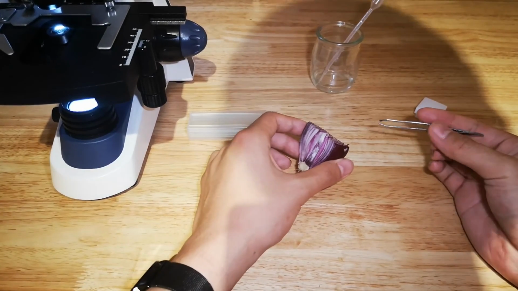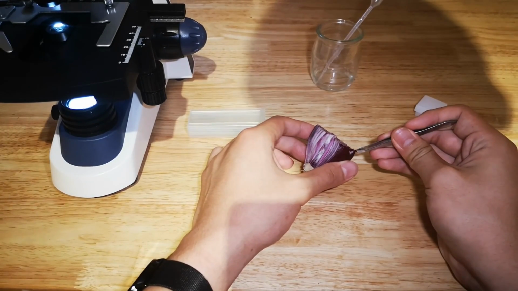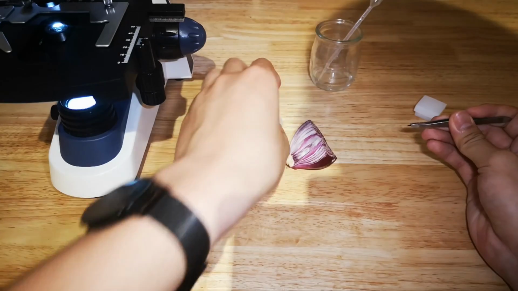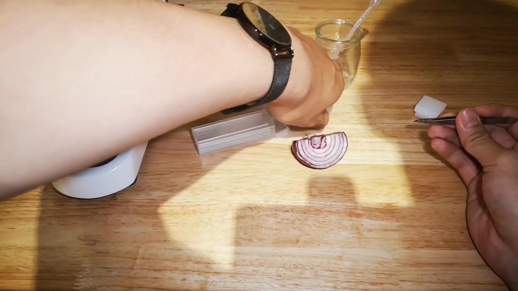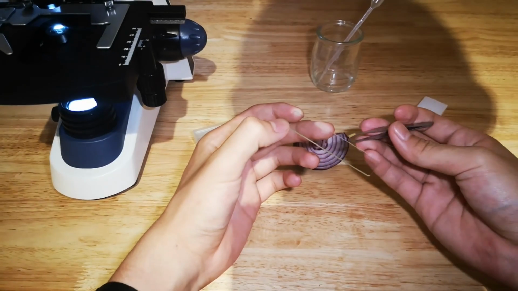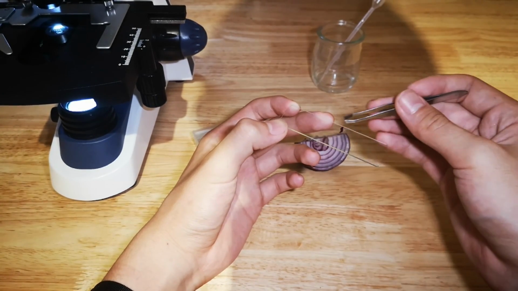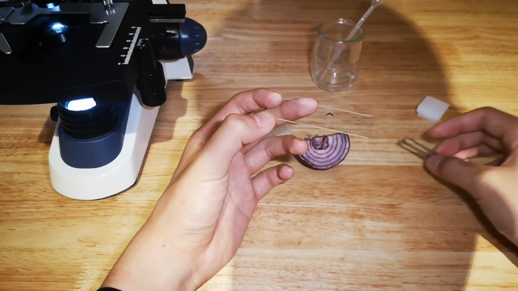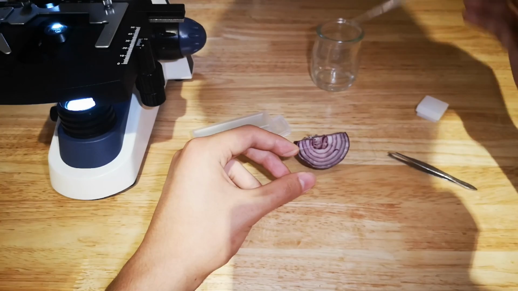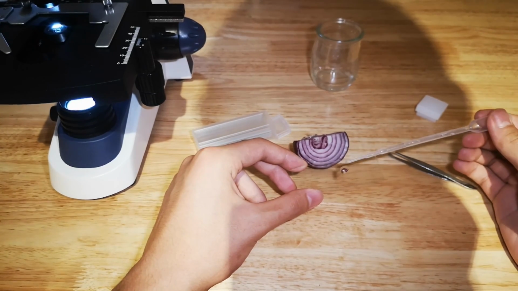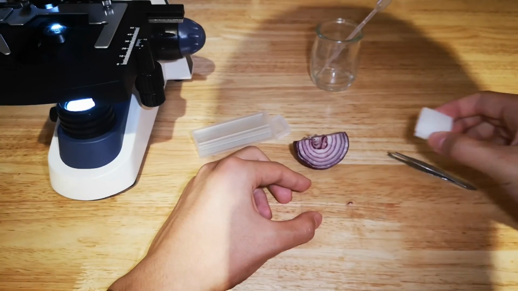Tear off a layer of peel with tweezers, as thin as possible. Then place it on a slide. Add a drop of water. Then put the cover slip.